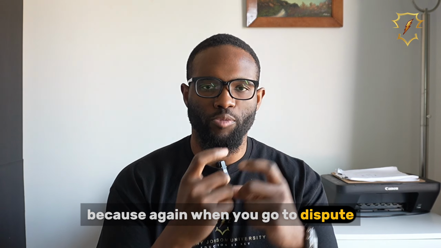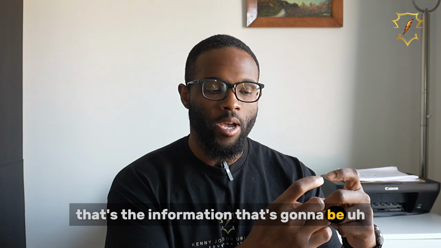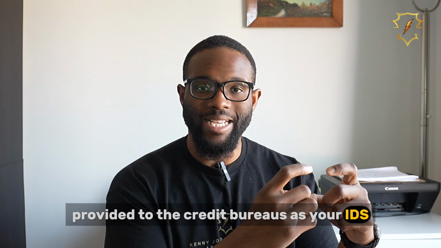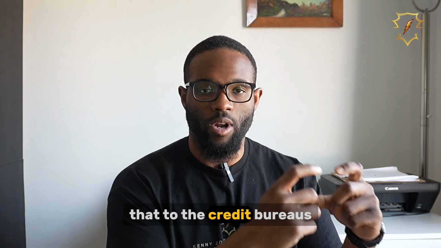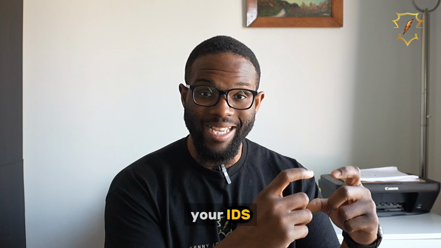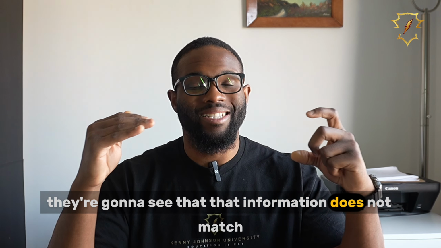Because again, when you go to dispute, you need to submit that information to the credit bureaus, your IDs. So you need to be able to provide your IDs to the credit bureaus when you submit a dispute. They're going to see that the information does not match.